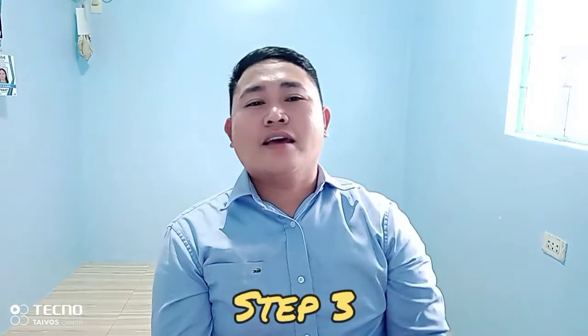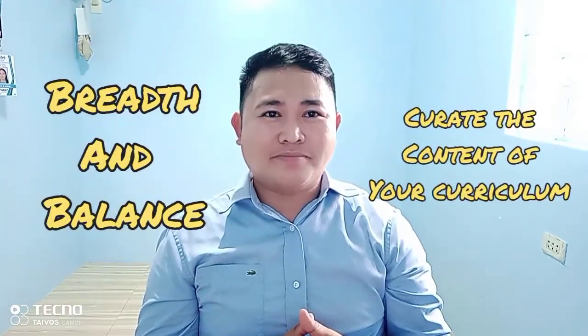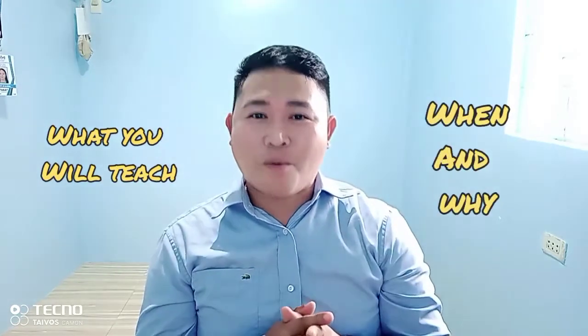Step 3, breadth and balance. Curate the content of your curriculum. You now need to arrange your curriculum content into subject schemes. Begin by looking at the programmes of study and make careful choices about what you will teach, when, and why. Decide which concepts and subject aspects your curriculum will cover and how they interconnect with other subjects.